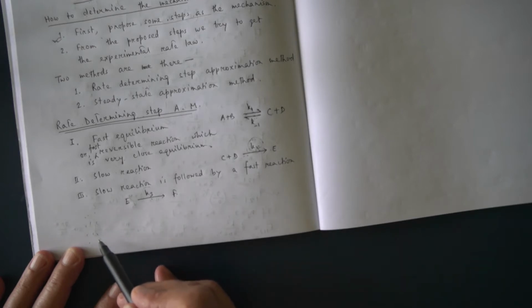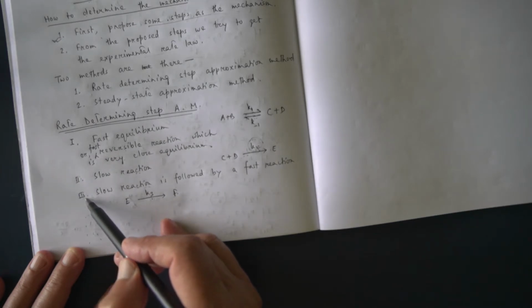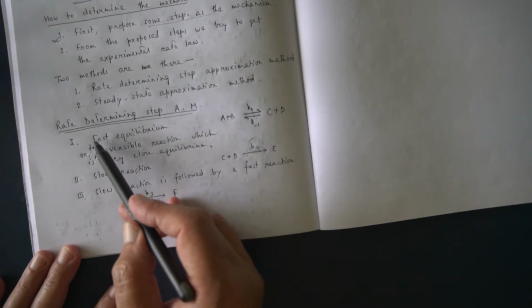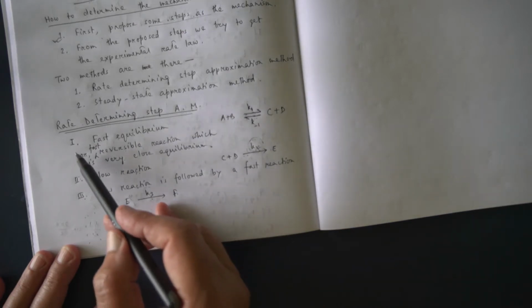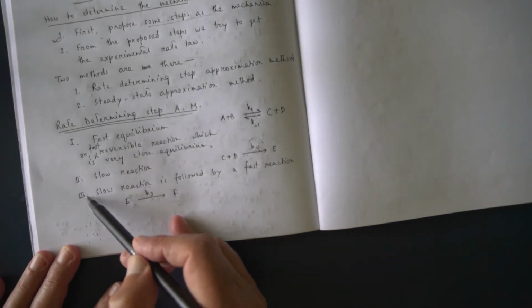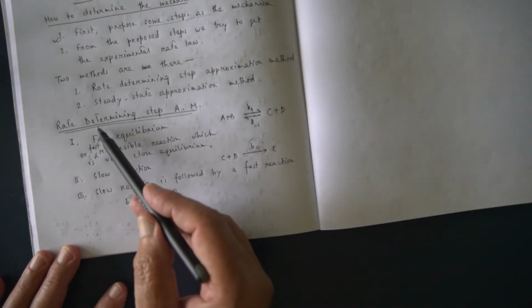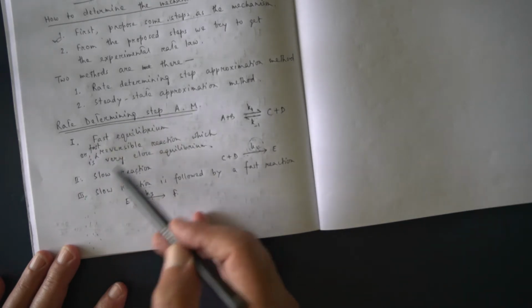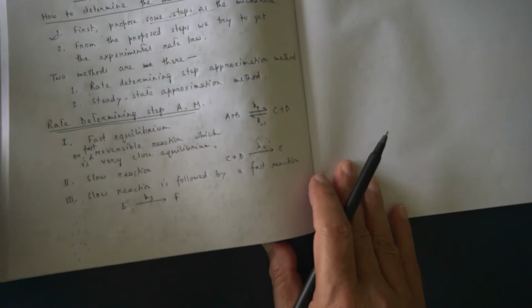There may be some other steps also, but at least these 3 steps should be there. The rate determining step approximation method requires that the mechanism should have at least these 3 steps. There may be some more steps also, but preferably the mechanism should consist of these 3 steps. Rate determining step approximation. Let us take an example.